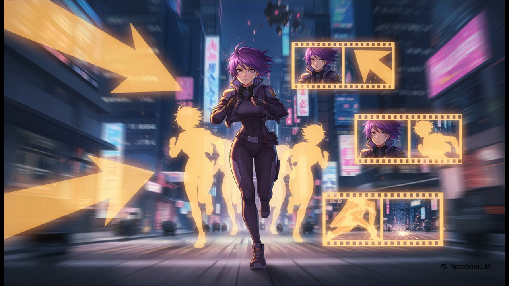The low-frequency band represents that global motion, like a big camera pan. The mid-frequency band tracks the movement of specific objects, and the high-frequency band captures all those fine frame-by-frame details. It's this one universal structure for perception.